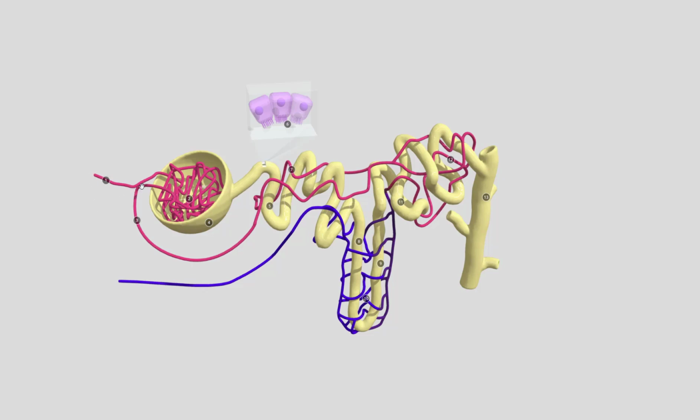So blood goes in via the afferent arteriole. The blood is filtered here in the glomerulus. The blood exits via the efferent arteriole, and then the filtrate is captured via the glomerular capsule. The filtrate then moves down this tube, and the tube twists and turns, and it's called the proximal convoluted tubule. The tubule is surrounded by peritubular capillaries.